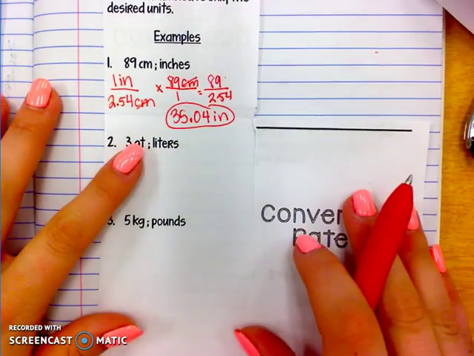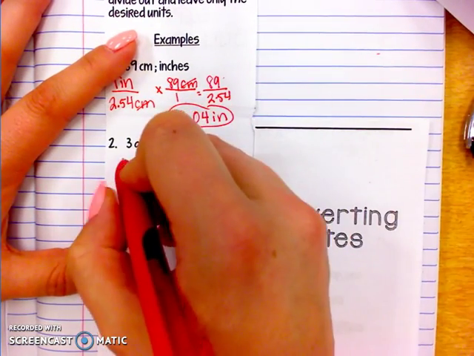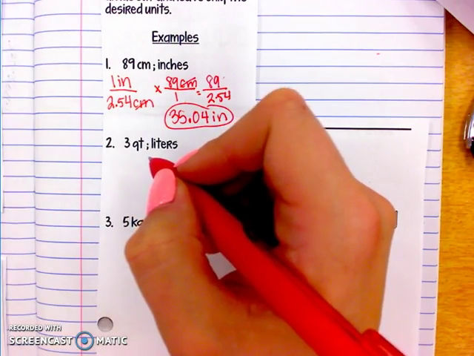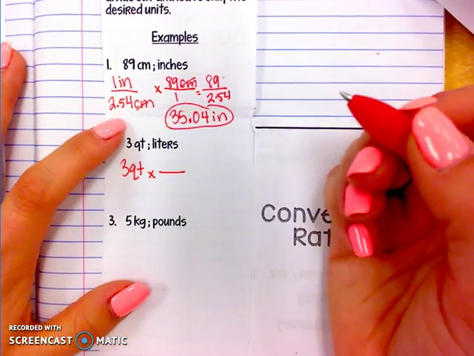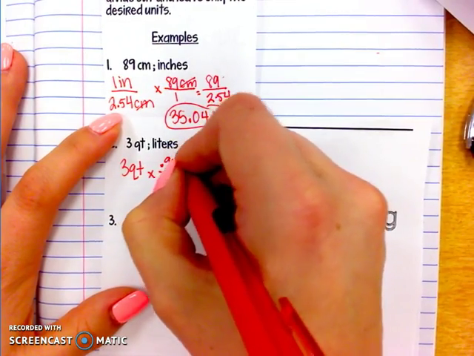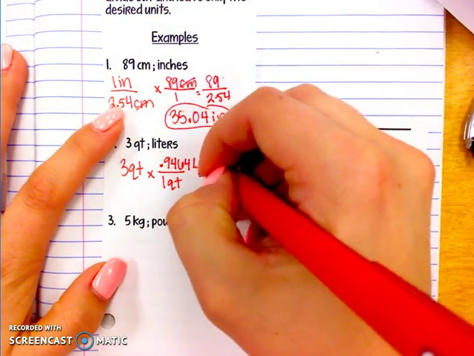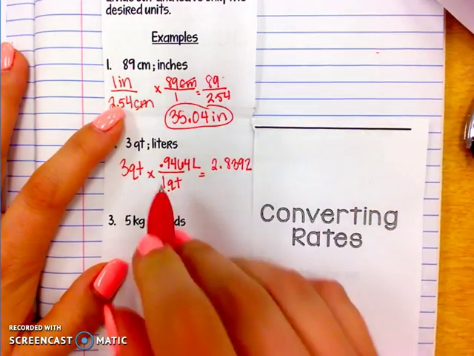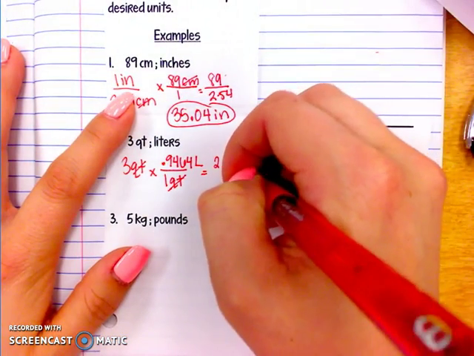Okay. Now we're going to go from 3 quarts and see how many liters that is. Since liters is my desired value, I'm going to end up leaving that on top. So I have my 3 quarts, and I'm going to multiply it by my conversion factor. On your conversion sheet, you'll see that 1 quart is 0.9464 liters. So multiplying those two will give me 2.8392. Okay, and since I'm technically dividing by this 1, that's what cancels out my units of quarts, and I'm left with liters.